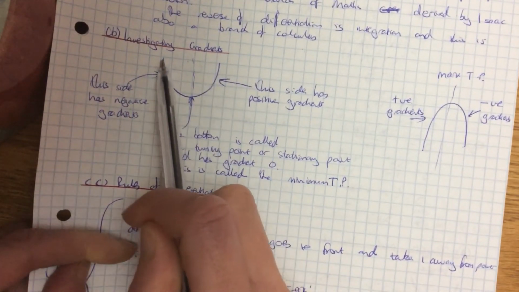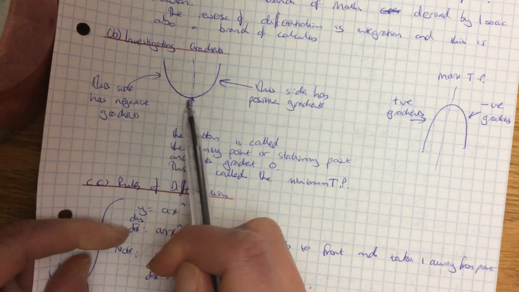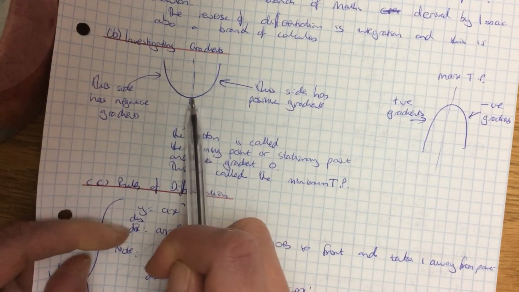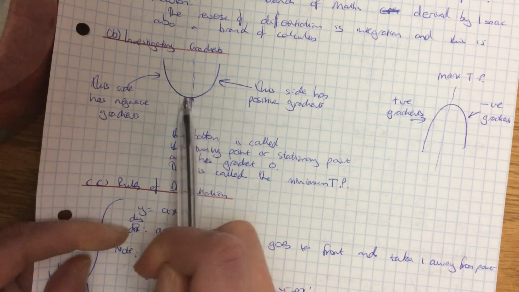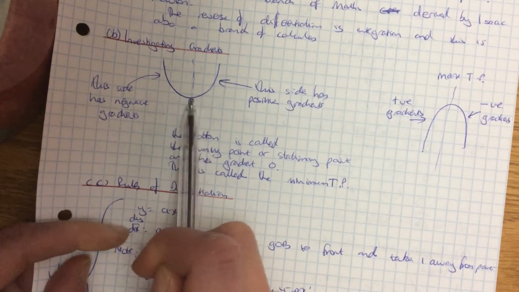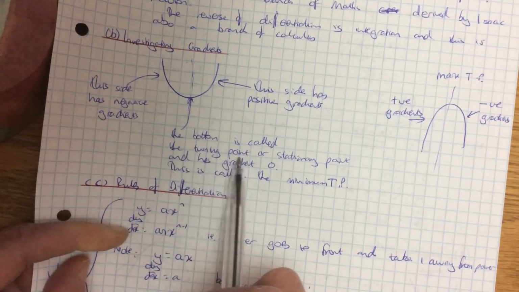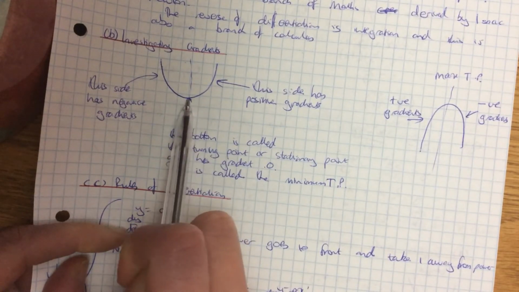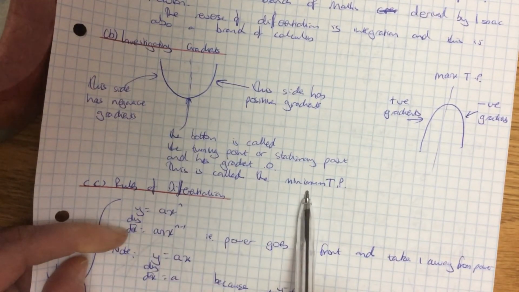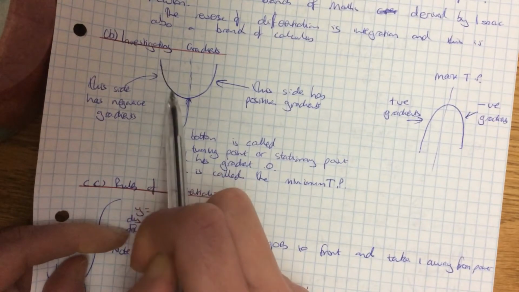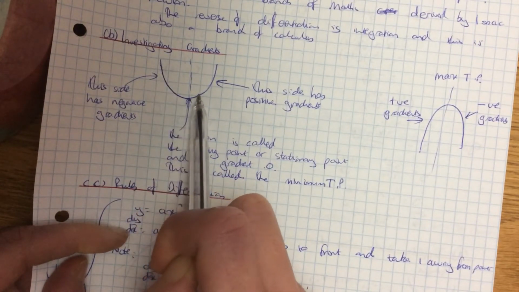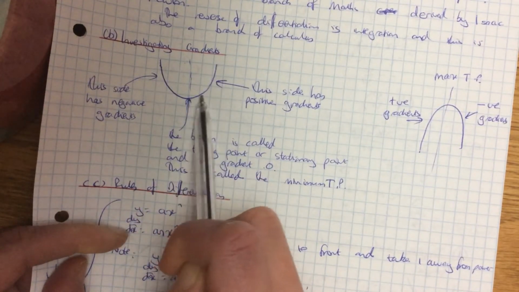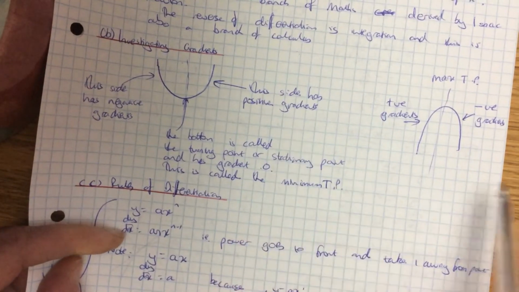So let's have a look at these curves. We've talked about this first one. This side has got a negative gradient, then it stops, so it's got a flat, horizontal gradient there. The bottom is called a turning point or a stationary point. It's got a gradient of 0. It's completely flat, no steepness there. This is called the minimum turning point because the graph comes down to a minimum, then it turns and goes back up. And this side of the graph has got a positive gradient.